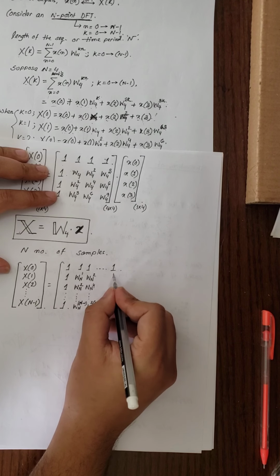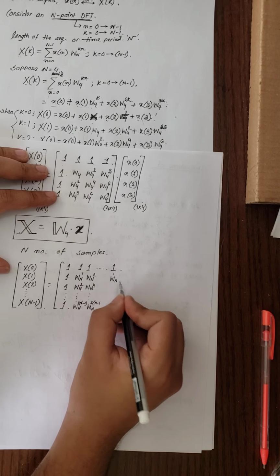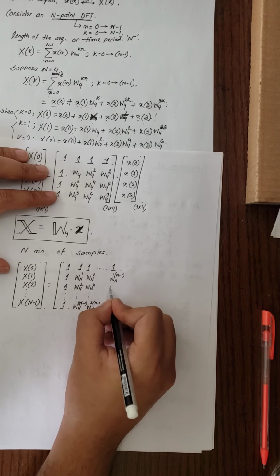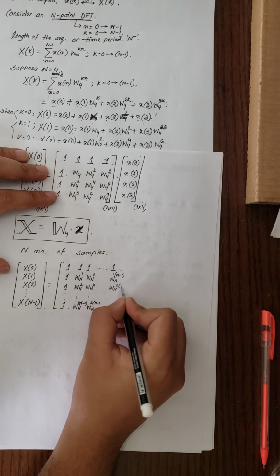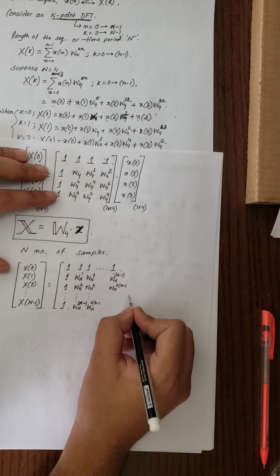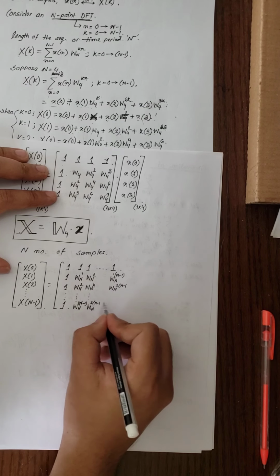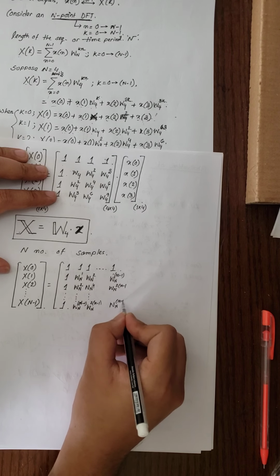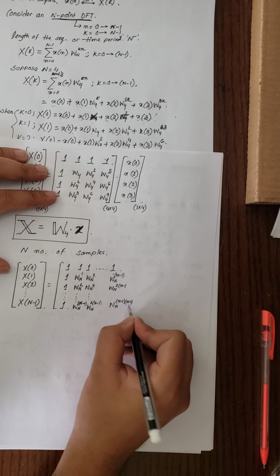And similarly, this one will become Wn to the power of n minus 1, Wn to the power of 2n minus 1, and finally Wn to the power of n minus 1 times n minus 1.